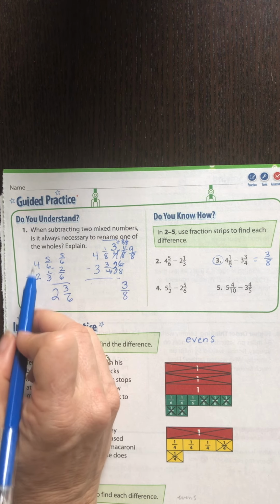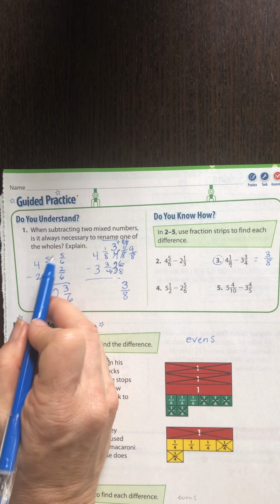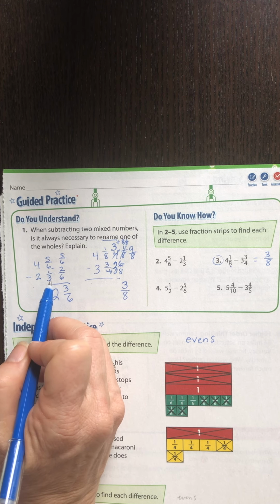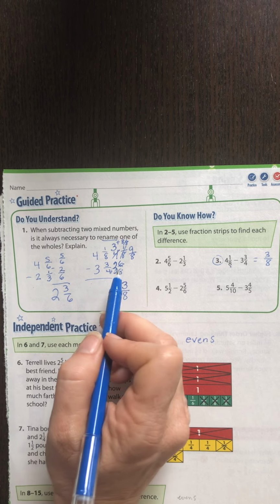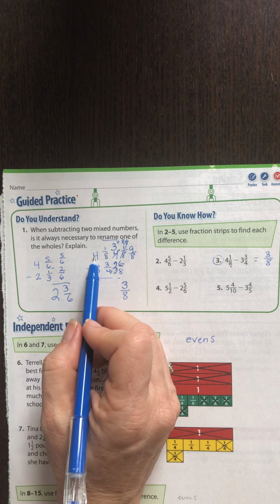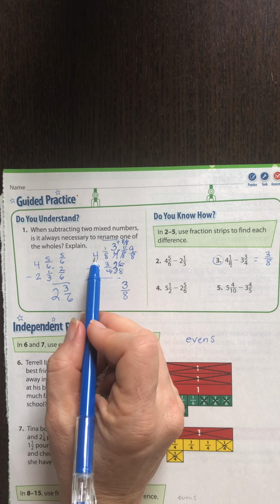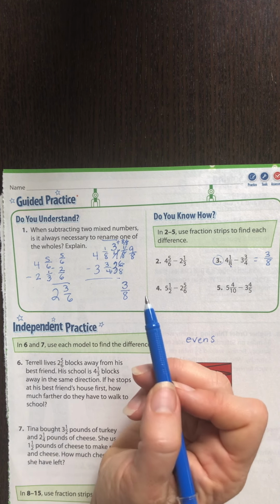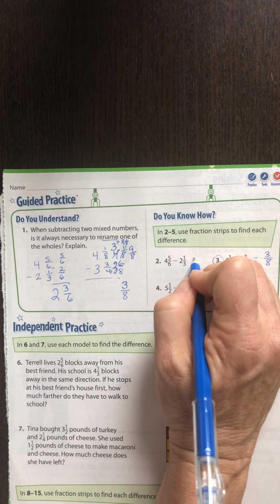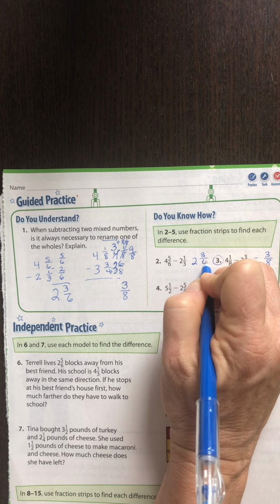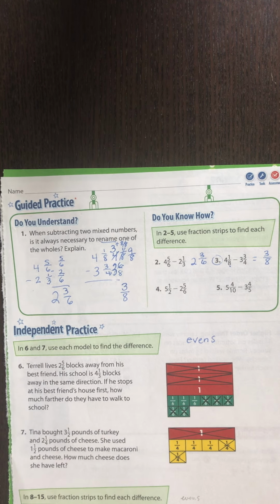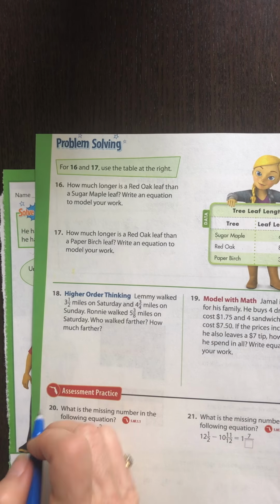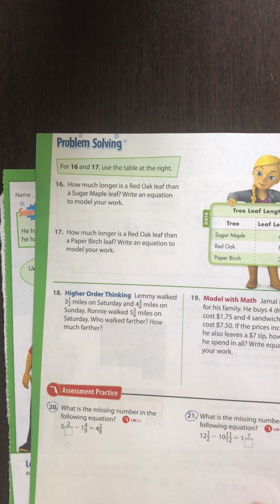We did not need to rename this whole because we had a larger fraction on top. When we're taking away a larger fraction from a smaller fraction, we need to rename or borrow from the whole number to make the fraction larger. Okay, again, you'll do the evens only, including 20 and 21.